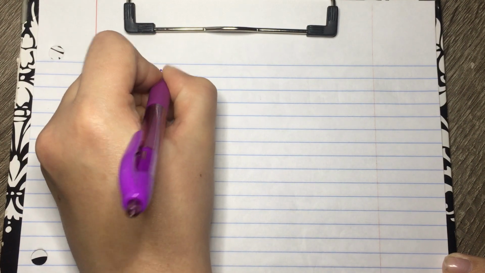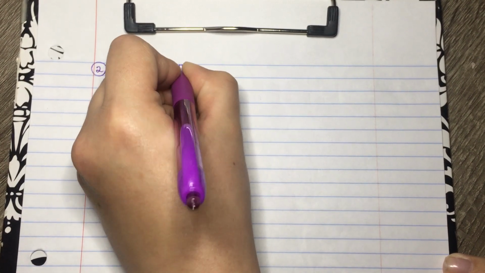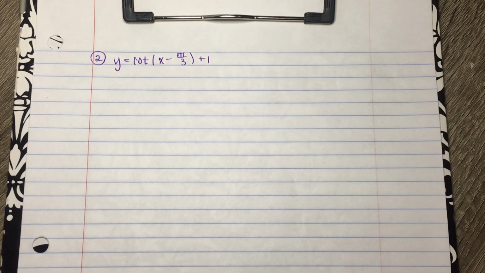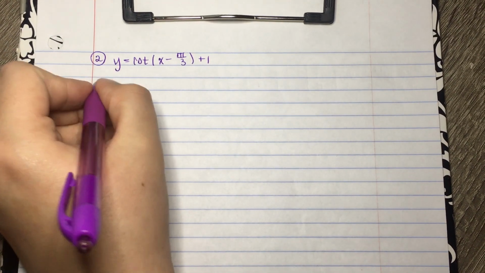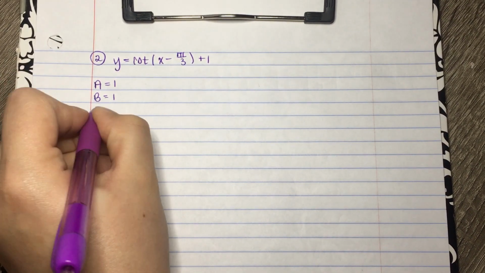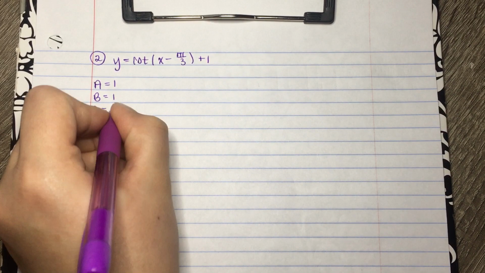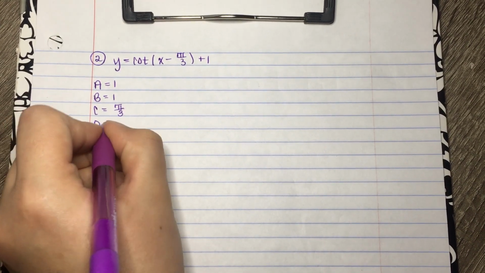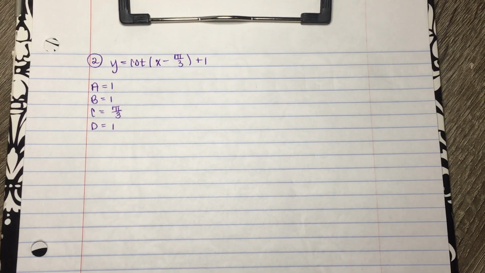And here we are, 2. We're going to graph y equals cotangent of x minus pi over 3, plus 1. All right, so we're looking to graph, which means, you guessed it, we're listing out all those variables, a, b. Now, our minus sign is in the formula. I've said that 1,000 times, but it is, which means that c is positive. And then we have our d.